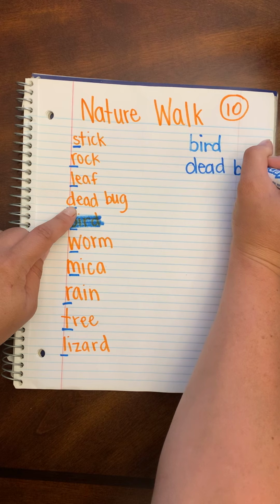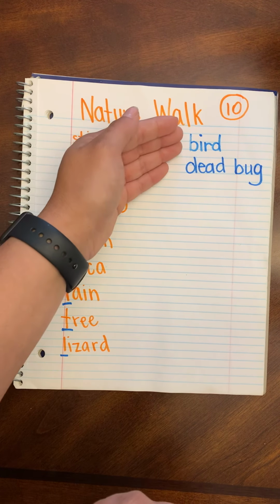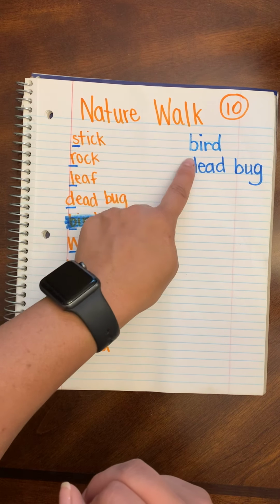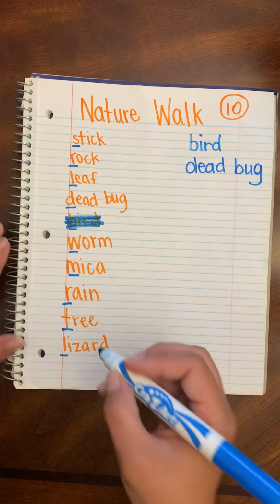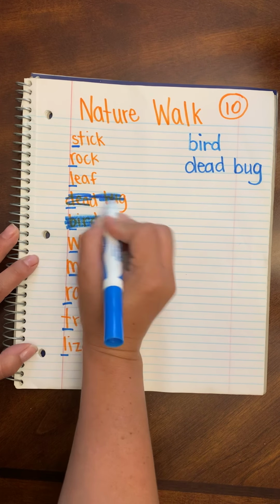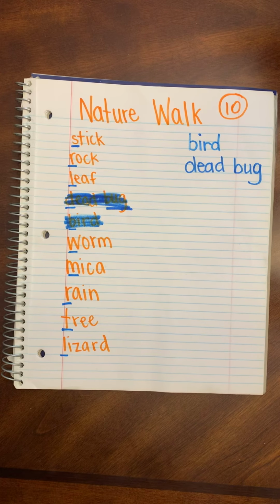Now, we put this in alphabetical order because it gives us a sense of putting words, looking at the first letter, and putting them in order from A to Z. We don't do this a lot in class. When I was your age, we did this almost every day. I remember putting all my spelling words in alphabetical order.